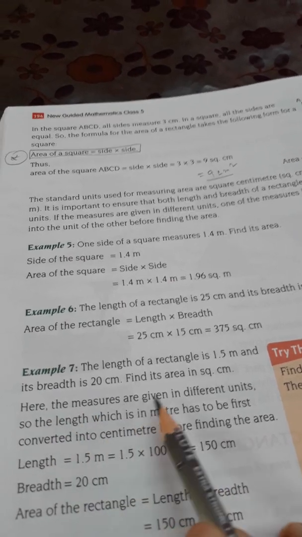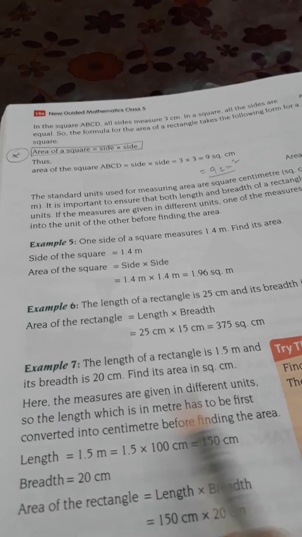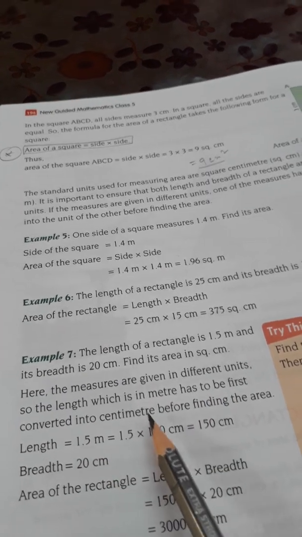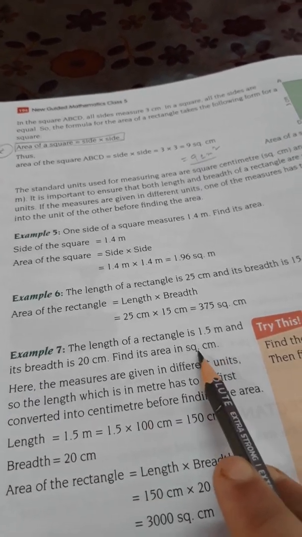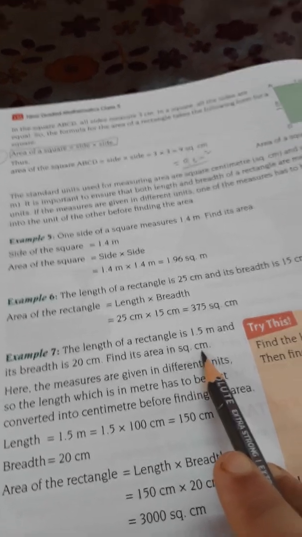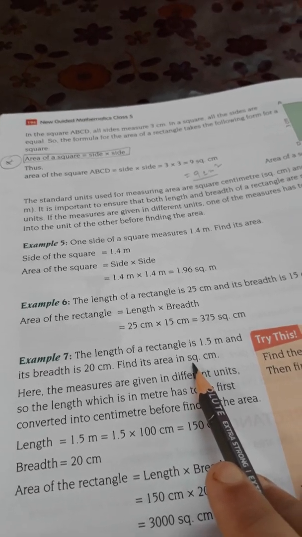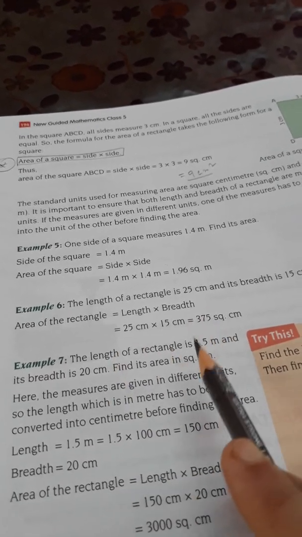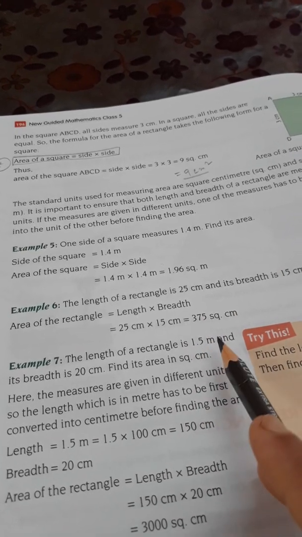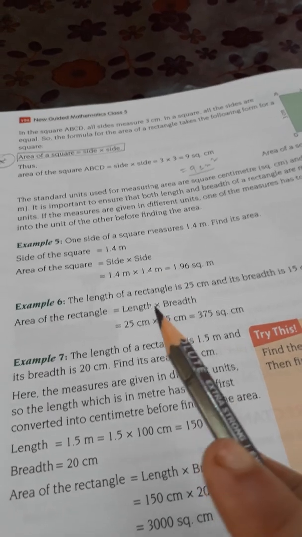Where the measures are given in different units, the length which is in meter has to be first converted into centimeter, because the question is asking for the answer in square centimeter. It is already mentioned. If it is not mentioned in your question, then if you want to convert it into meter, it's no problem. But here it is mentioned in square centimeter, so you have to do it.